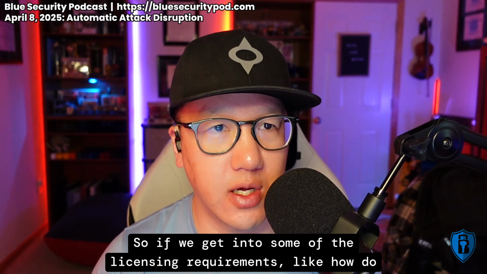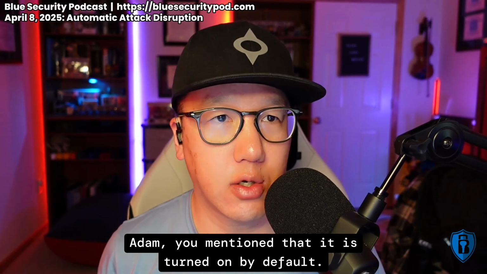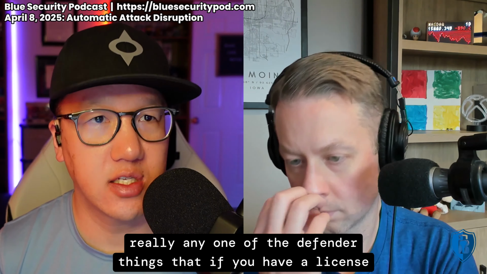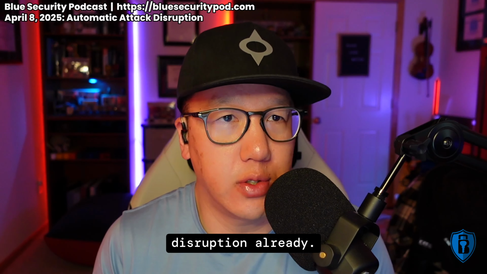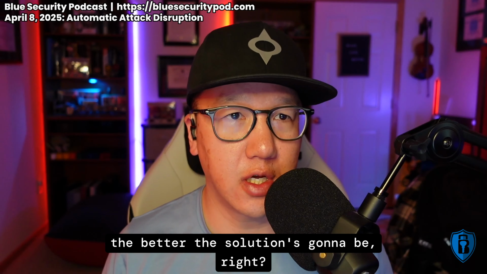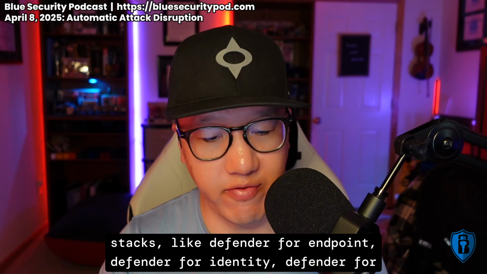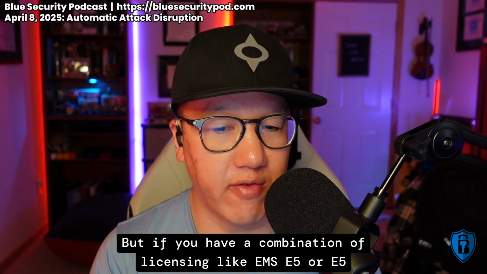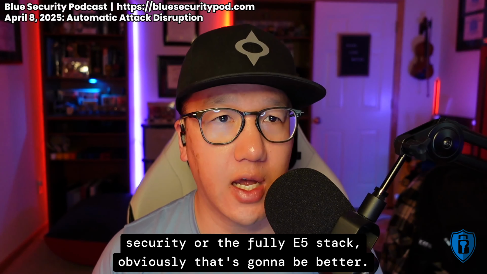So if we get into some of the licensing requirements, like how do I get this? How do I turn it on? Adam, you mentioned that it is turned on by default. Really, if you have a license for any one of the Defender products, it's part of automatic attack disruption already. But the more that you have and the more that you deploy, the better the solution's going to be, right? At a minimum, you have to have at least one of the Defender stacks, like Defender for Endpoint, Defender for Identity, Defender for Cloud Apps. But if you have a combination of licensing like EMS E5, or E5 Security, or the full E5 stack, obviously that's going to be better.